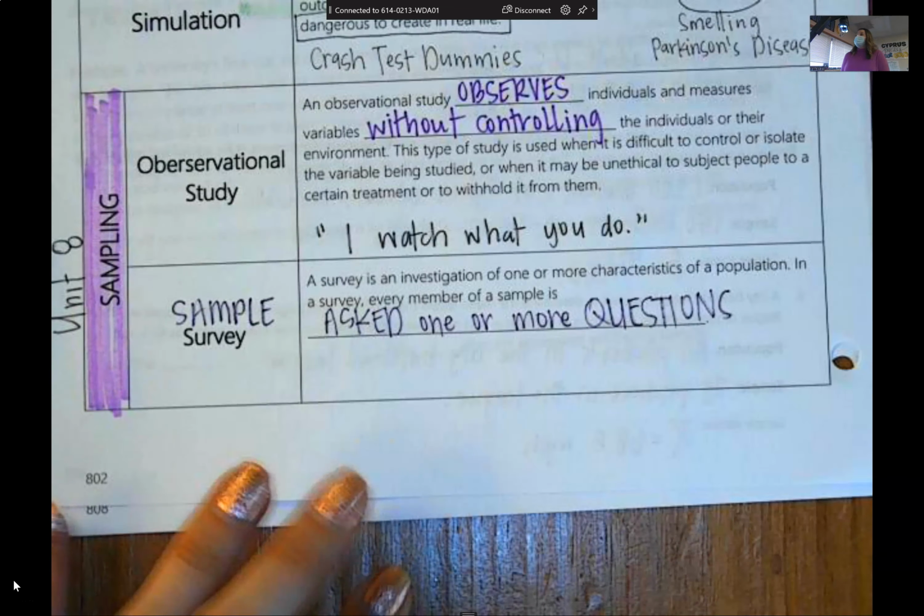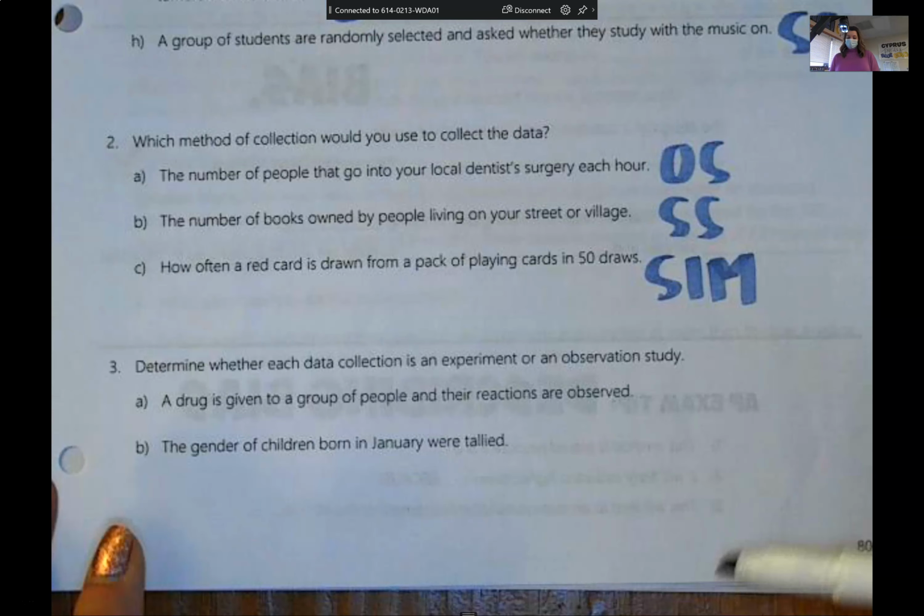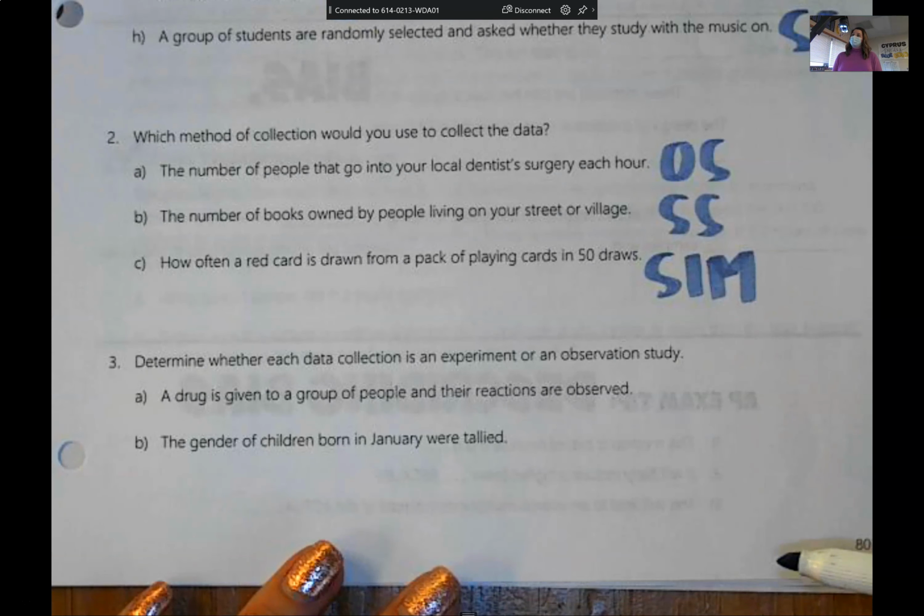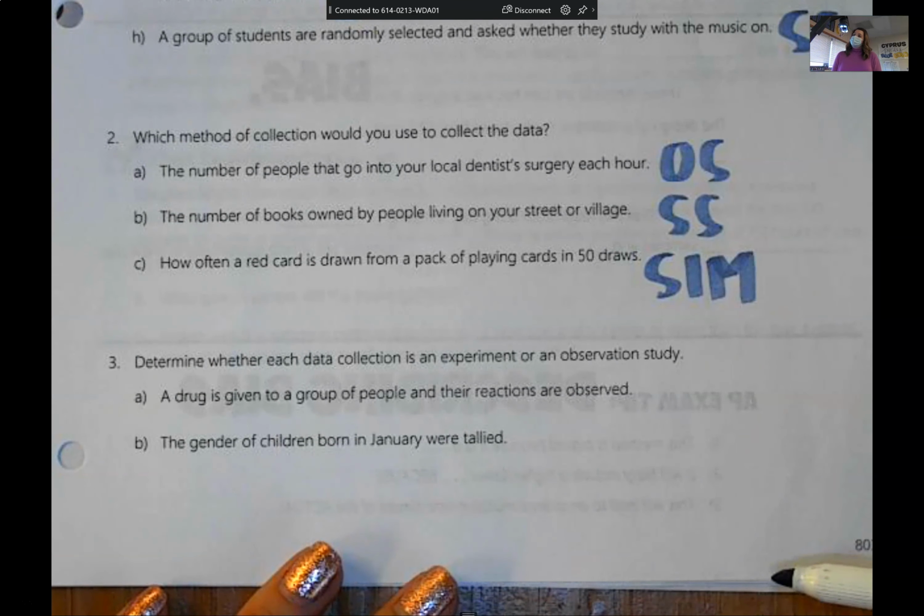And then last one, determine whether each data collection is an experiment or an observational study. A drug is given to a group of people and their reactions are observed. That's going to be an experiment because they gave the drug to people. The gender of children born in January is tallied. That's going to be an observational study. We feel okay about these ones?